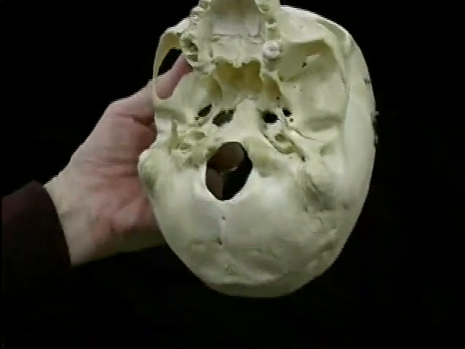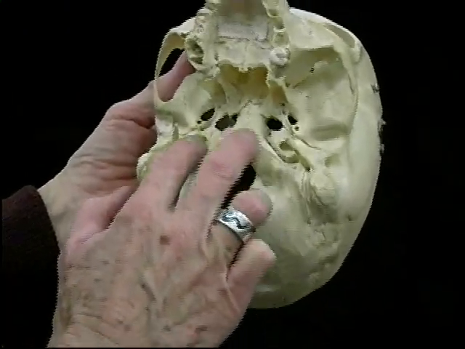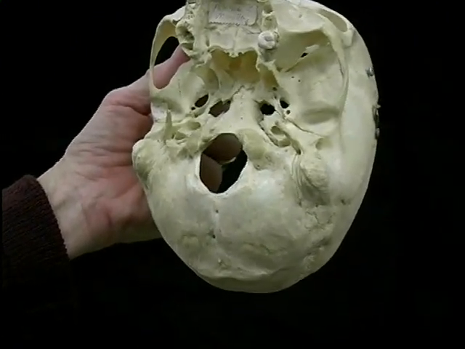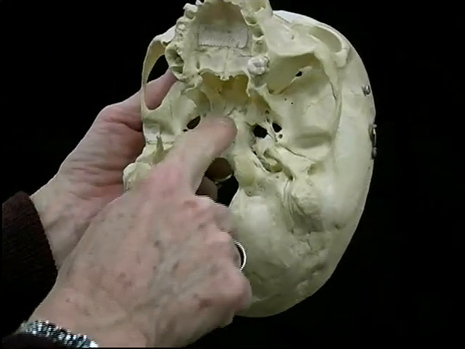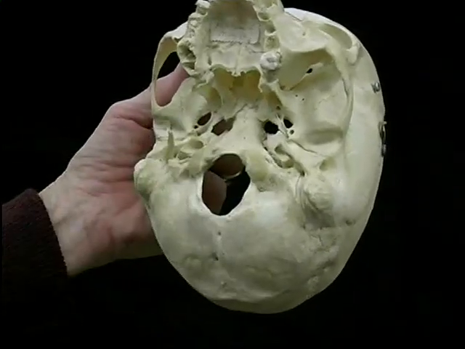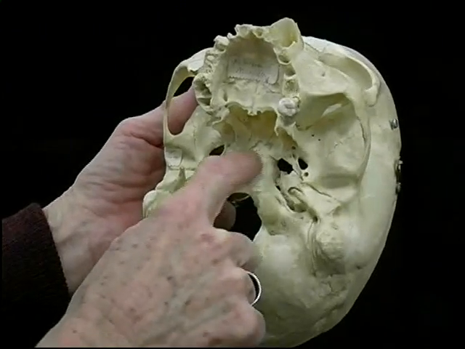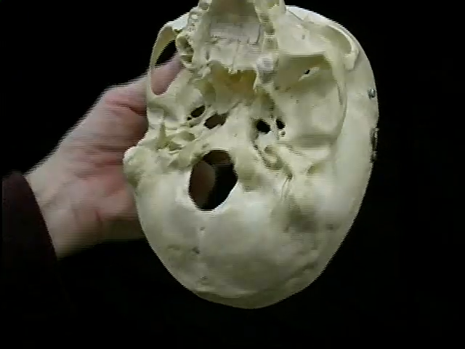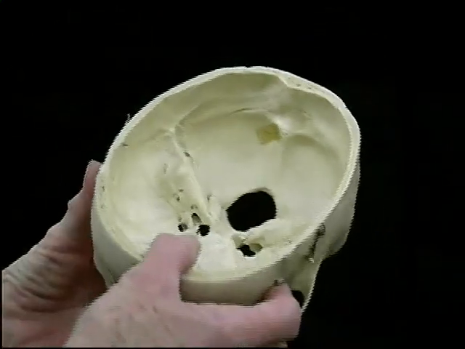Then we come looking from the inferior aspect, and these are the occipital condyles, and that's what the atlas sits on. This here that joins with the sphenoid bone, this is referred to as the basilar portion of the occiput. Okay. Internal features of the occiput.